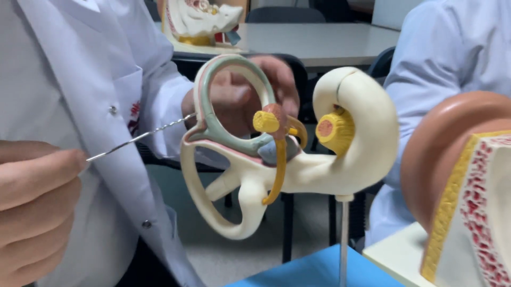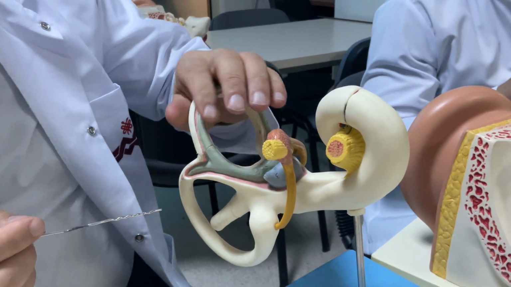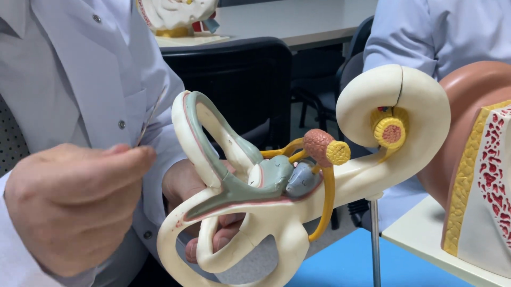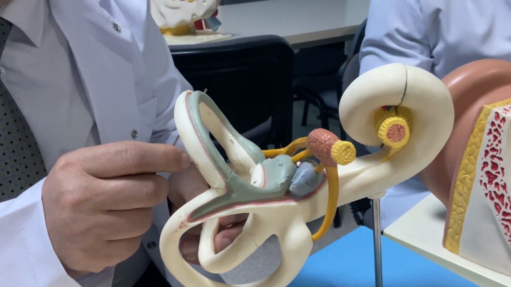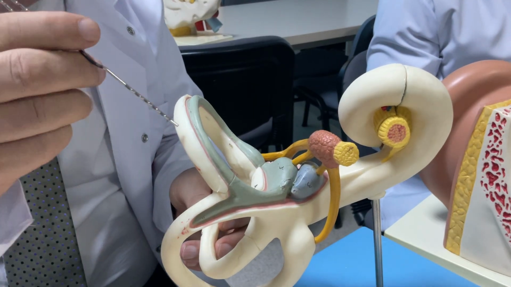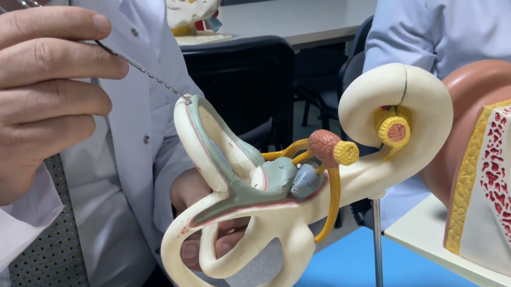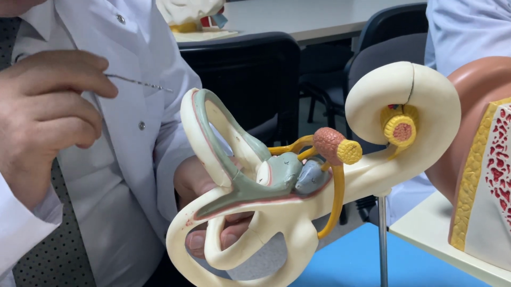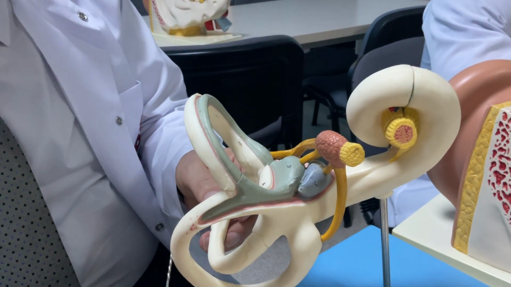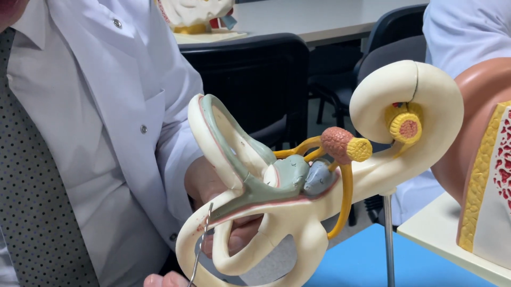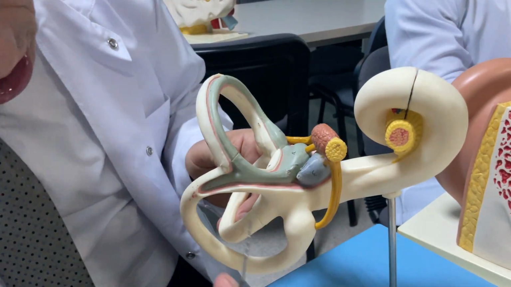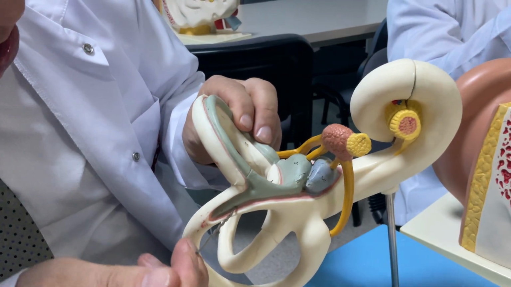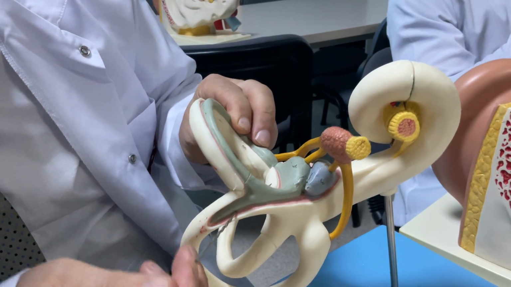And then again, these are the semicircular canals. Here is the superior or anterior semicircular canal, in which you have the anterior or superior semicircular duct. This is the duct. And this is the posterior semicircular canal, and this is the duct in it.